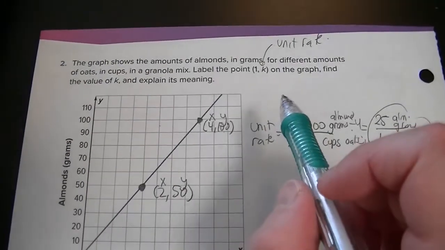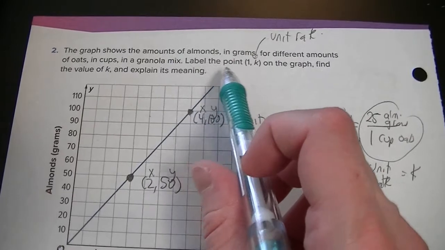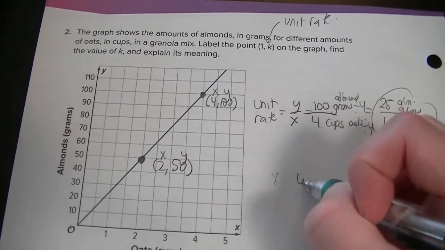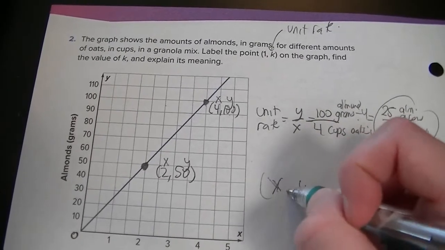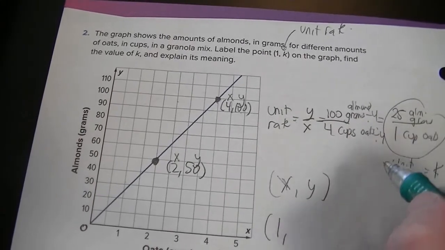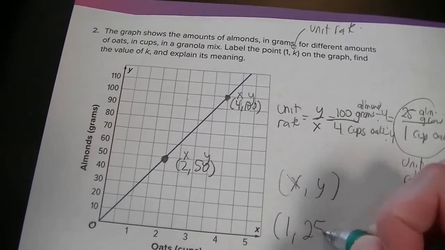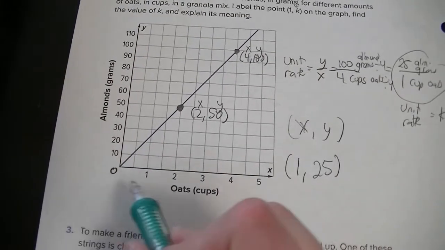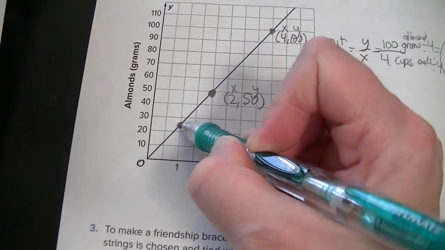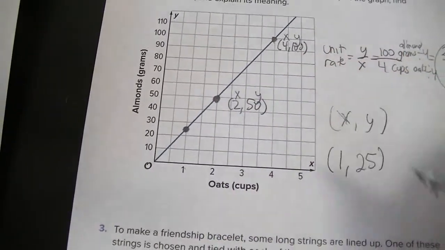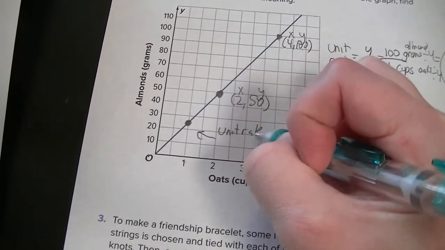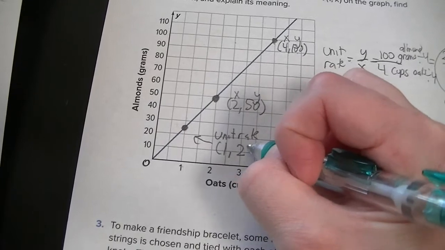Okay, what was the question again? Label the point 1, K on the graph. Oh, okay, so our point, remember x, y, that's how you label points. So x was 1, y is 25. Okay, so x is 1, y is 25. Oh, I was right. It was right in the middle. But we weren't allowed to make that assumption though, because it was kind of hard to tell. So that right there is the unit rate at 1, 25.